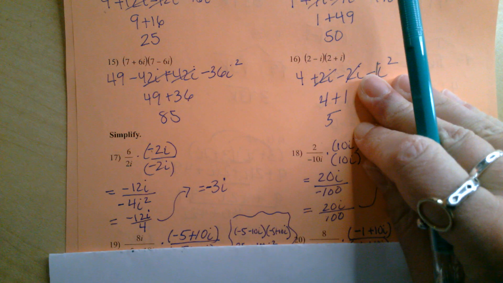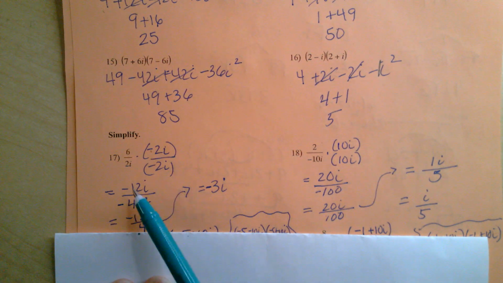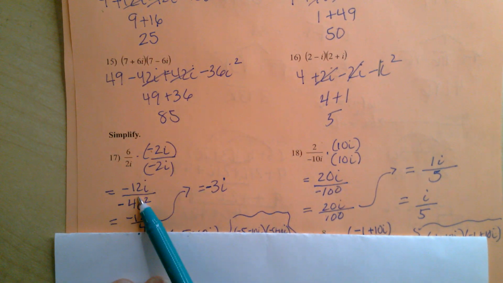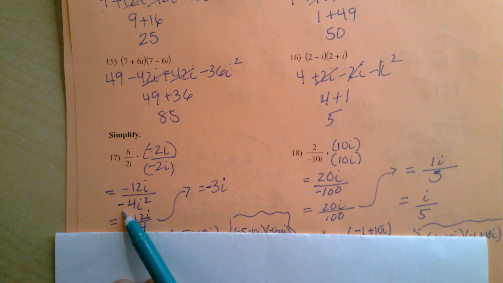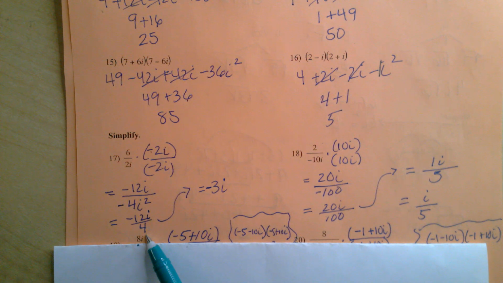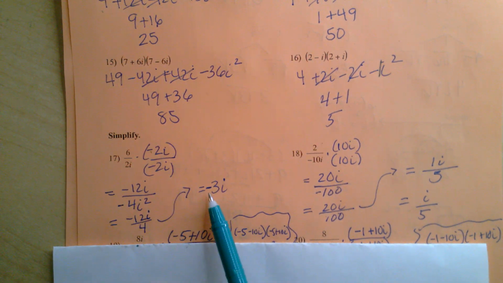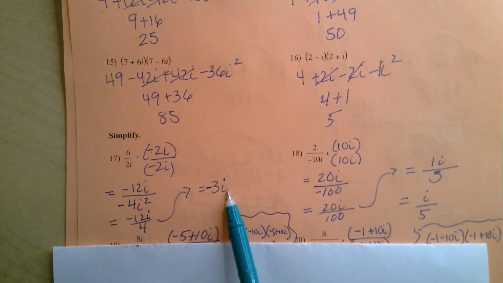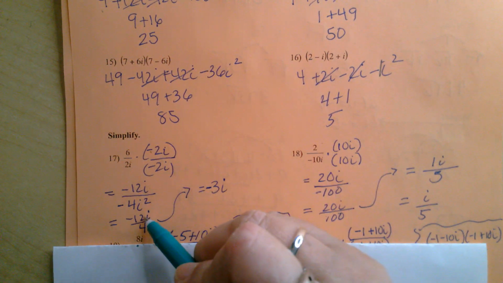So when I do this, I'm just going to show you the whole thing. 6 times negative 2 is negative 12i. 2i times negative 2i is negative 4i squared. Negative 4i squared changes to positive 4, and I reduced negative 12 divided by 4 is negative 3. Don't forget to attach your i. You've got to attach it because everything's multiplication here.